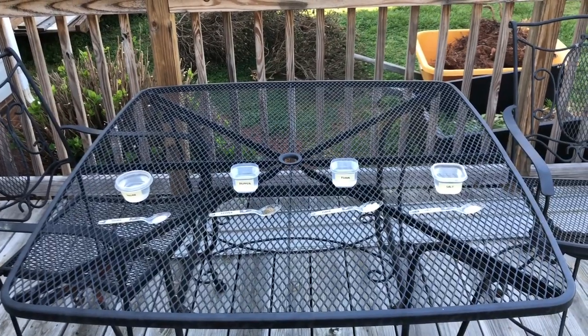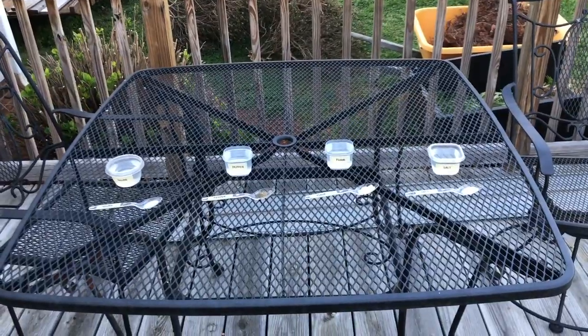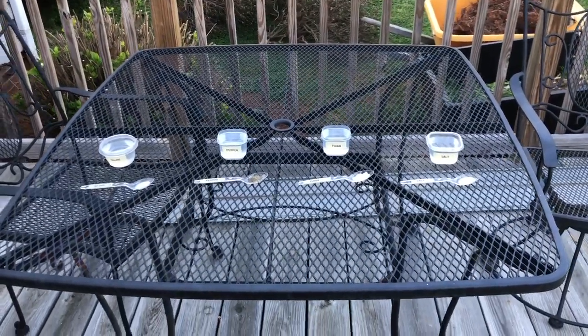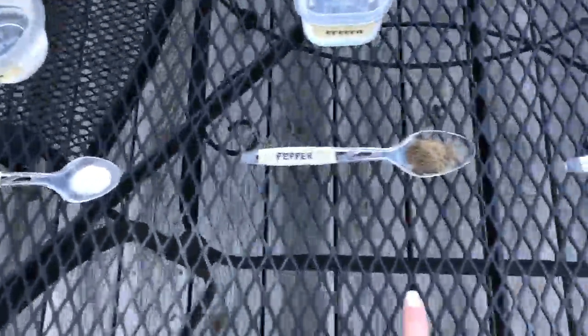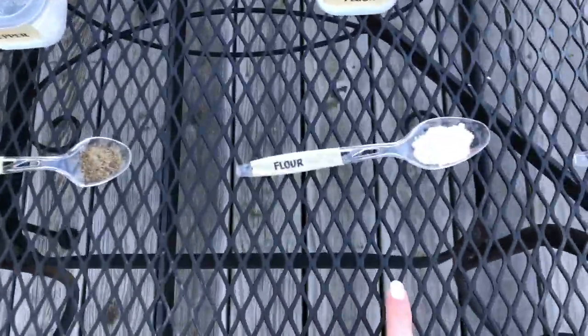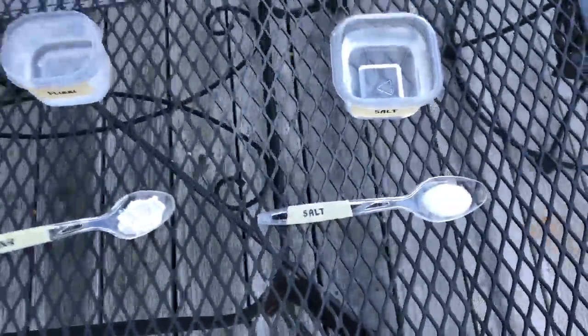In this experiment, we are going to be using solvents and solutes. Solutes are the items that are being dissolved. In this case, we have half a teaspoon of sugar, half a teaspoon of pepper, half a teaspoon of flour, and half a teaspoon of salt.